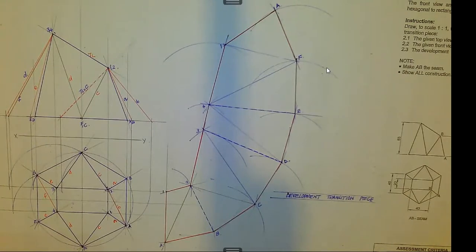I hope you enjoyed the lessons on transition pieces, and I'm sure you have understood how we go about in terms of coming up with the development in transition pieces.